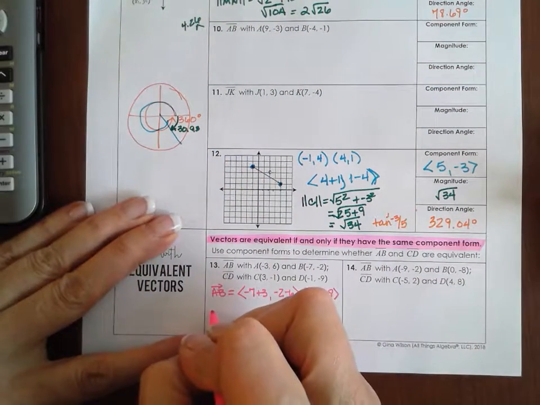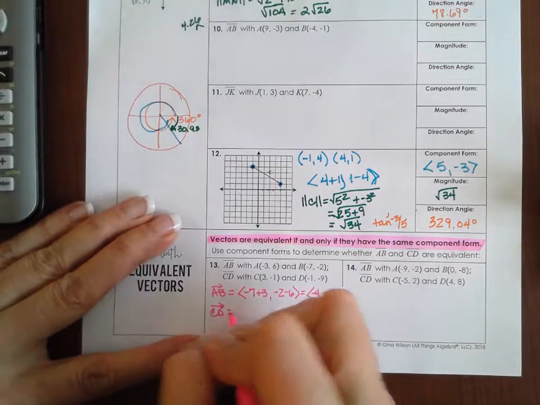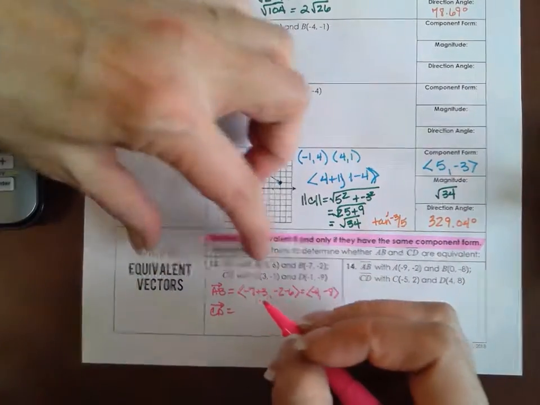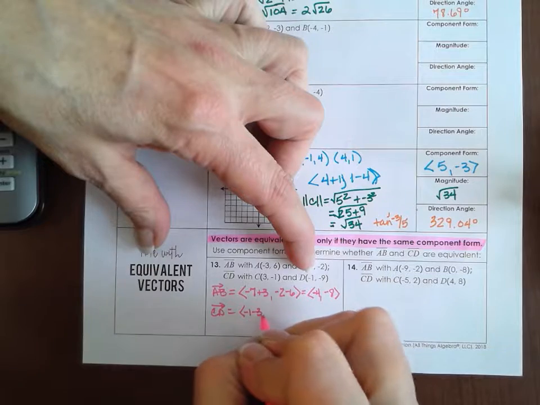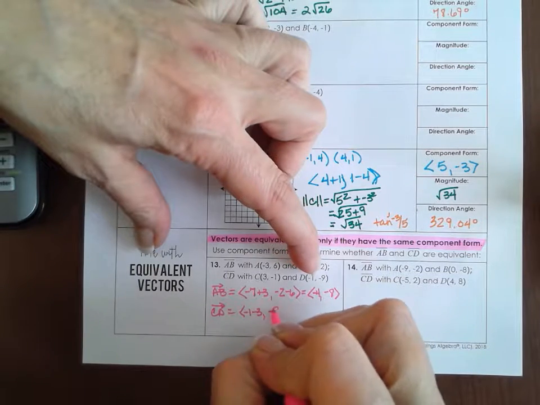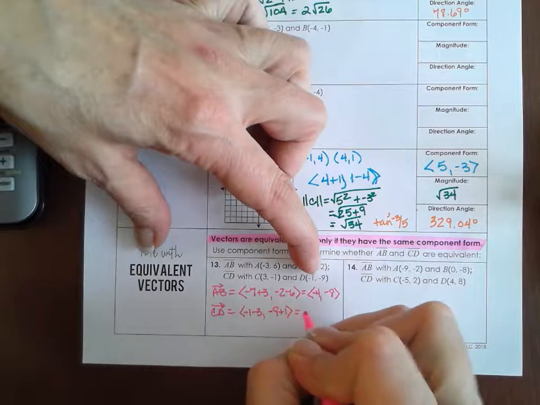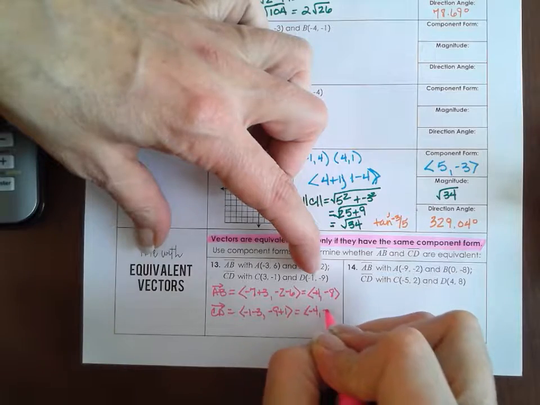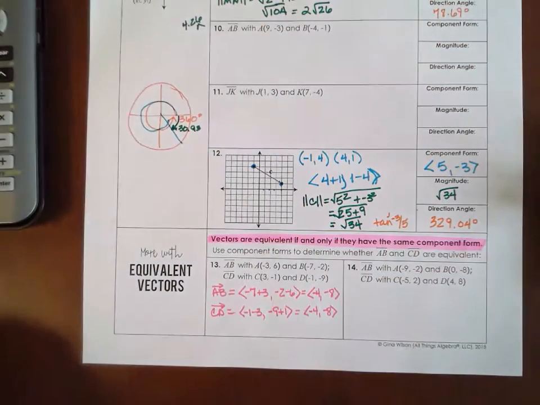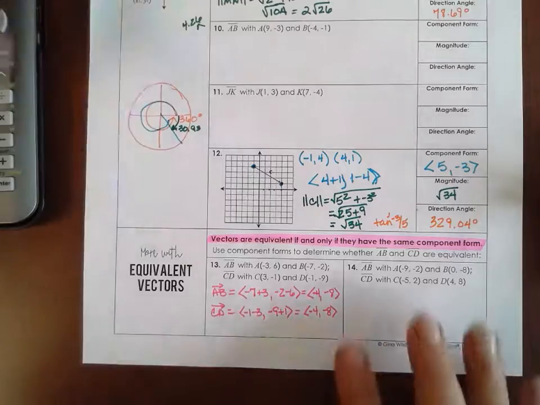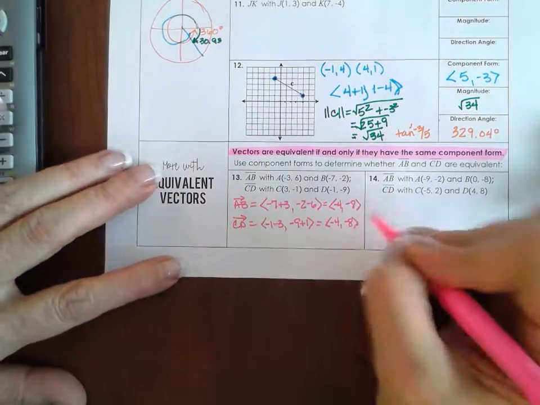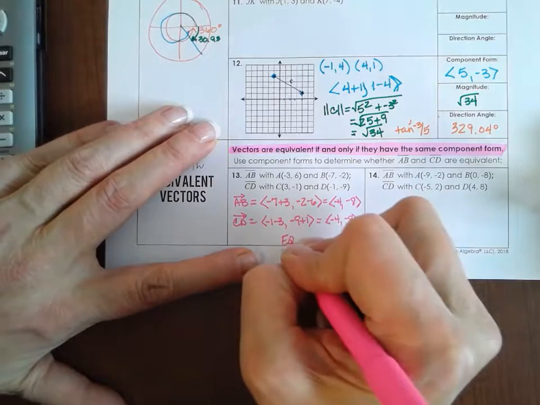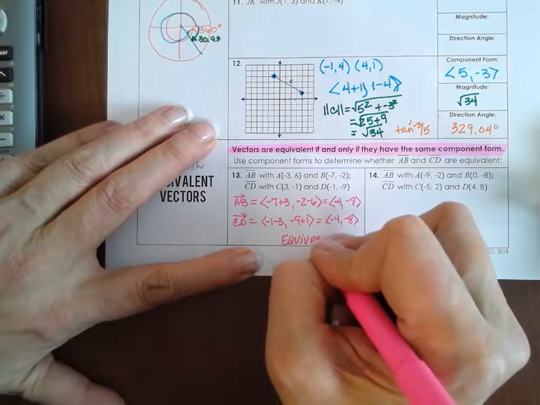Now, do that again to CD, and I'm going to get negative 1 minus 3 and negative 9 plus 1, and I get negative 4, negative 8. Oops, sorry. Since the components are both the same, they are equivalent.